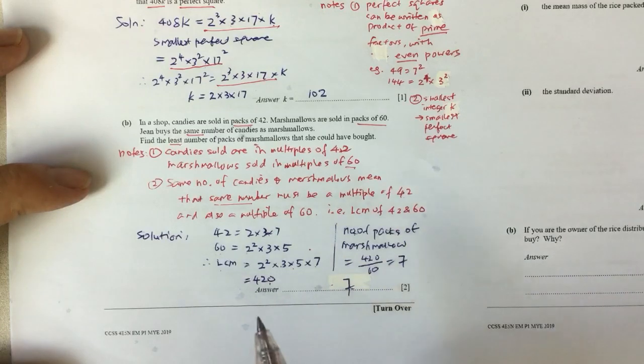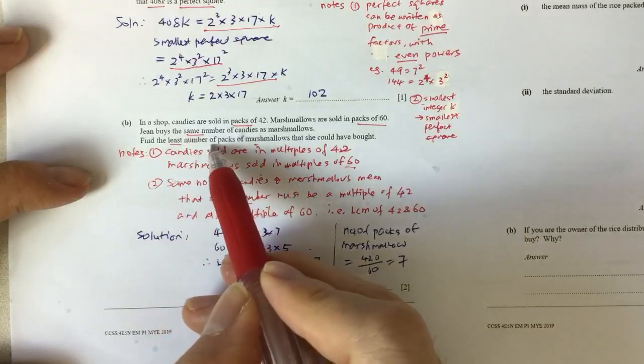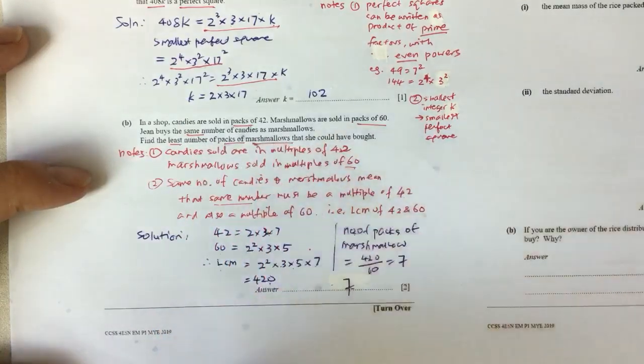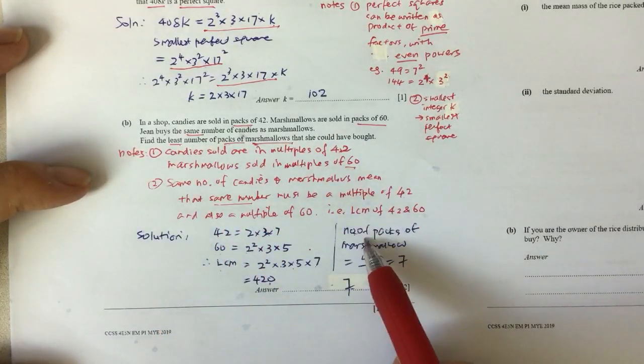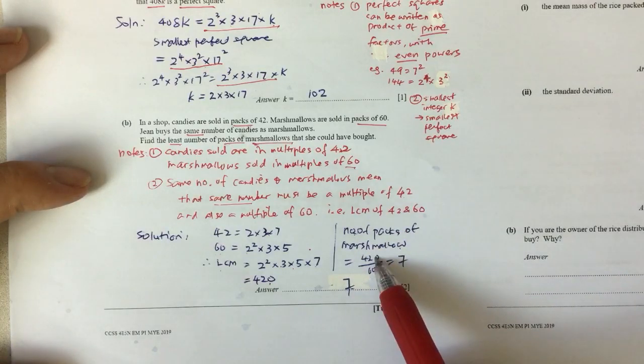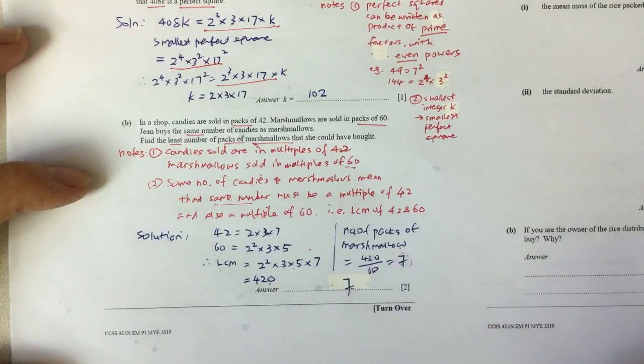So Jean bought 420 marshmallows and 420 candies in total. The question is asking for the number of packs of marshmallows that she bought. So the number of packs of marshmallows will be 420, which is the total number of marshmallows bought, divided by 60, which is the number of marshmallows in one pack. 420 divided by 60, you get 7, and this will be the 7 packs of marshmallows. That's the answer.